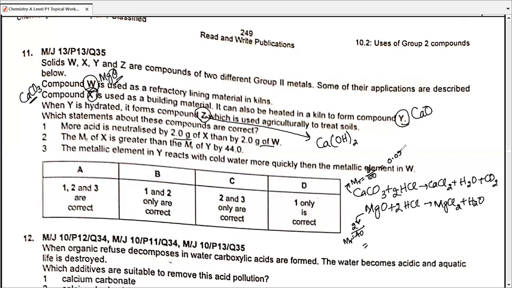This would be 0.02. On the other hand, this would be 0.05. Which brings a huge difference. So of course, if we have 0.05 moles of MgO, they are going to actually neutralize 0.1 mole of acid. On the other hand, if we have 0.02 moles of it, this is only going to neutralize 0.04 moles of acid.